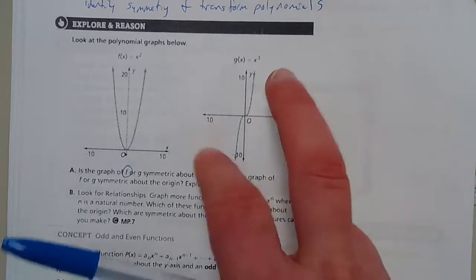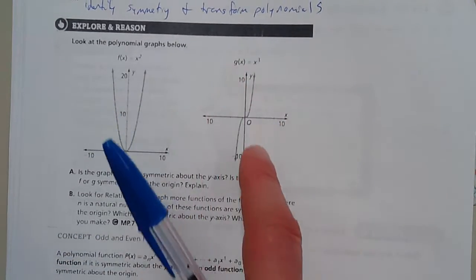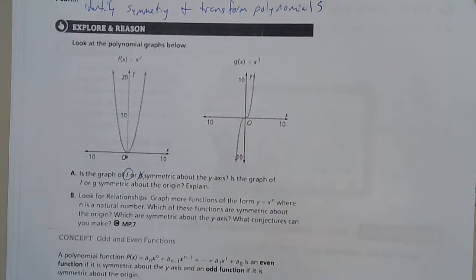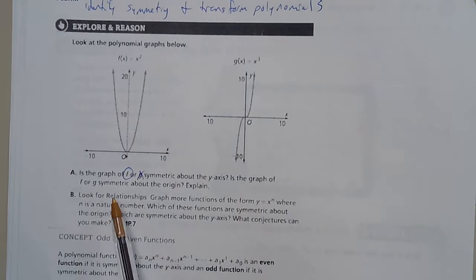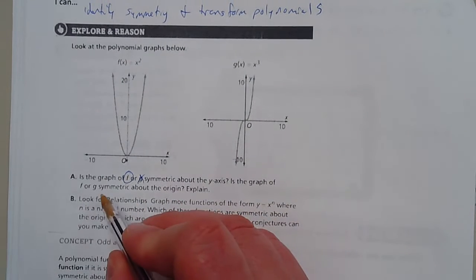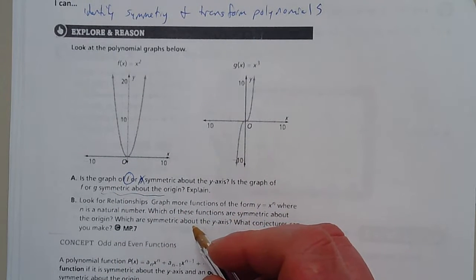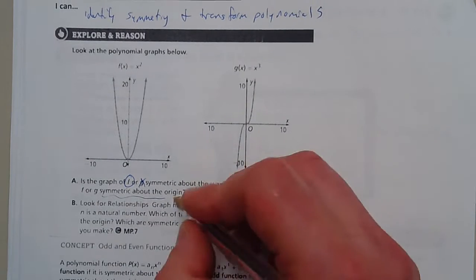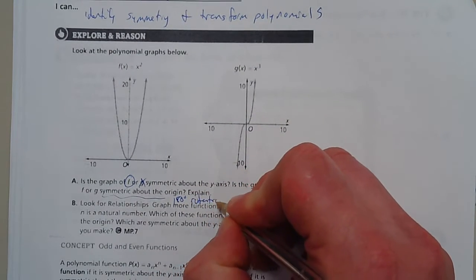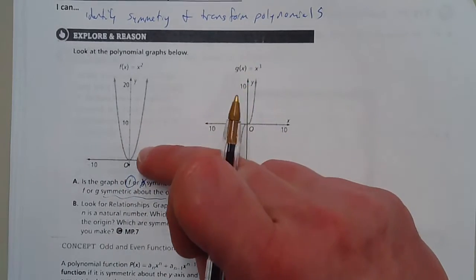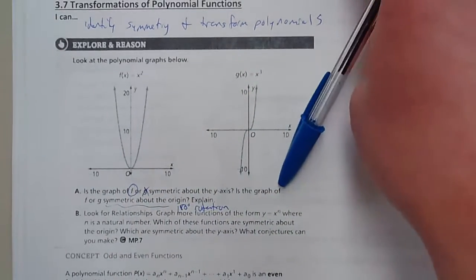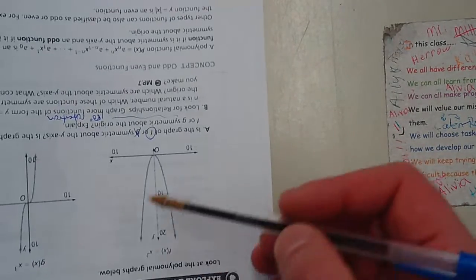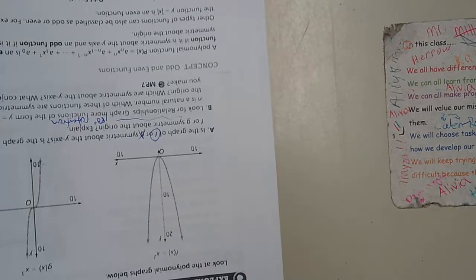This one's not. If you reflected this on the y-axis, then the graph would look more like this, and it would be in like total opposite spot. So g, definitely no. Then it also says, is the graph of f or g symmetric about the origin? Now, you may have not heard this before, but another way to say symmetric about the origin is 180 degrees as a rotation. So if I rotate, let's look at this graph. If I rotate this graph 180 degrees, which literally would be turning my paper over, the question is, does it look the same or does it look different? And if I turn my paper over, it looks very different. Now it points downward. It's not the same graph at all.